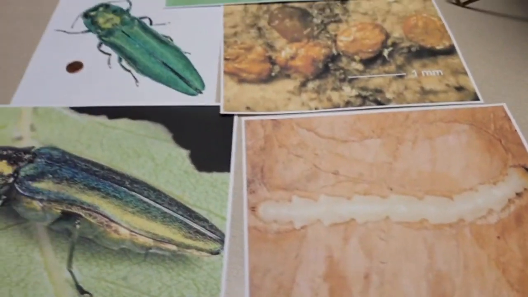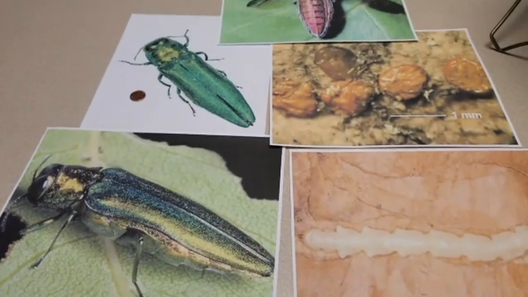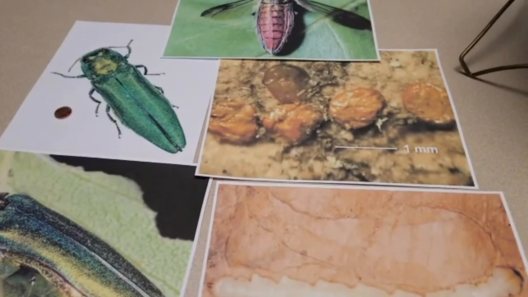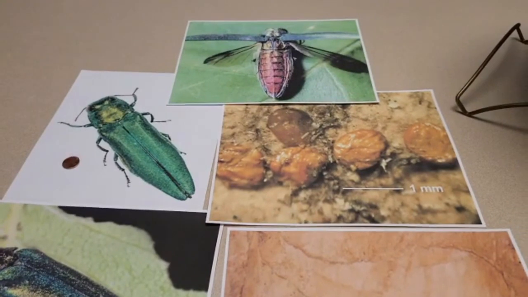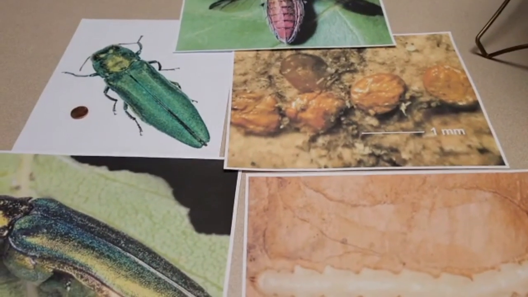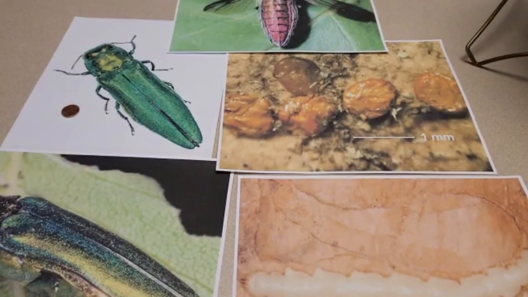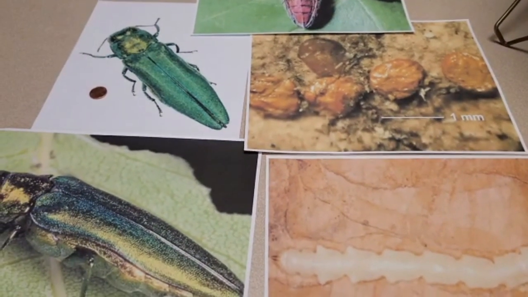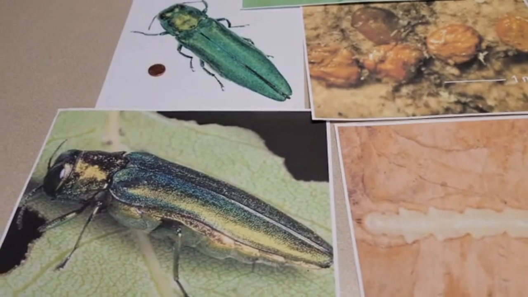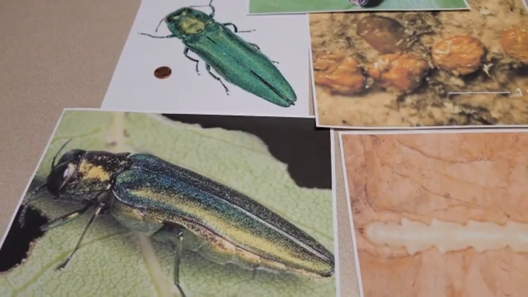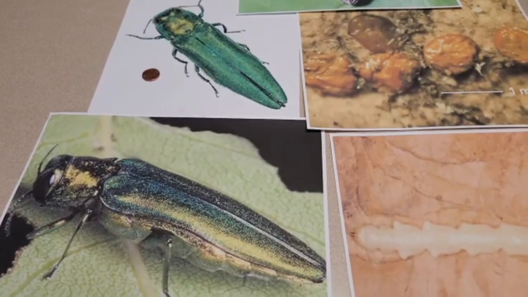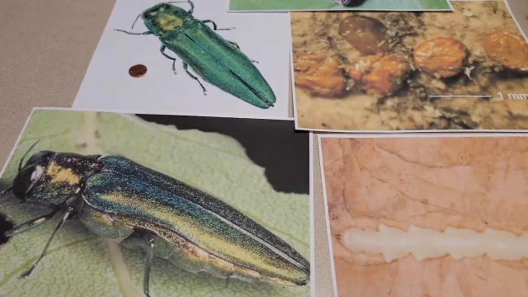So this insect has really devastated the ash trees that are native to the United States. And I want to share with you some examples that we have in our yard where this insect has destroyed our ash trees. So we'll go outside and I'll show you some examples.